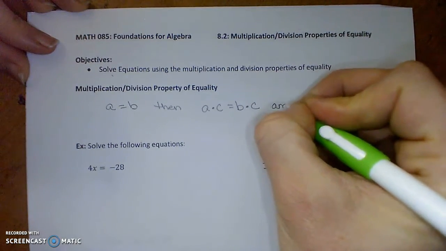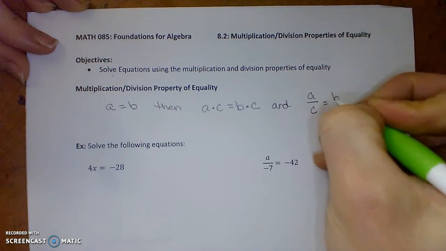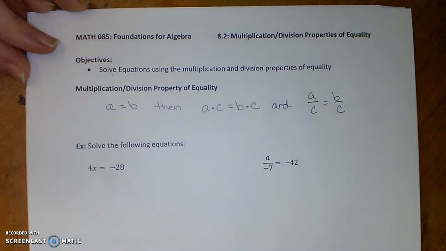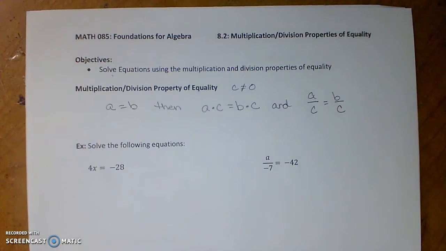And dividing A divided by C, B divided by C, dividing both sides by C also makes a true statement. This is all, of course, as long as C is not zero.